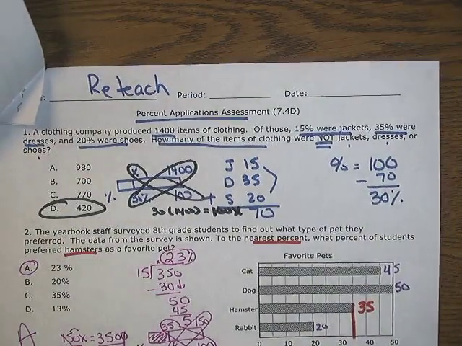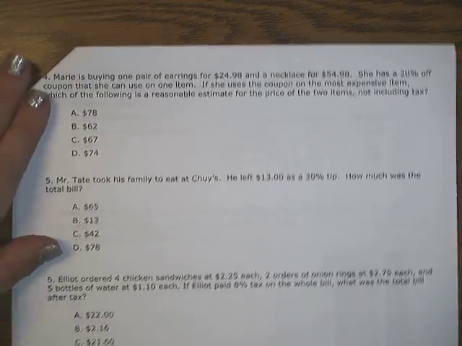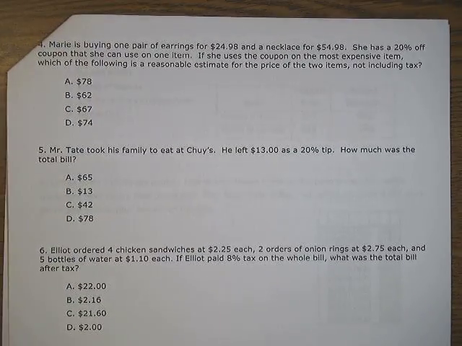Welcome to the next page of the Percent Application Assessment Reteach. We're on question 4 on the second page.